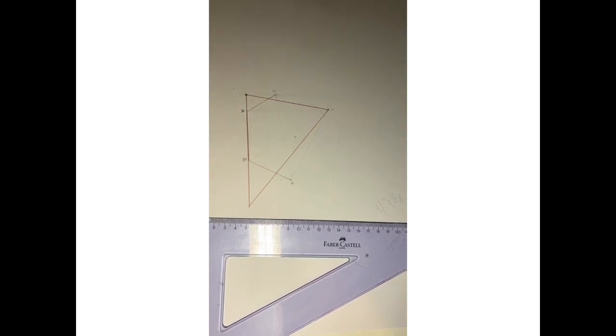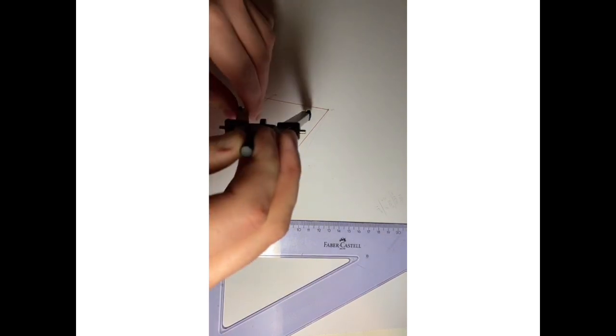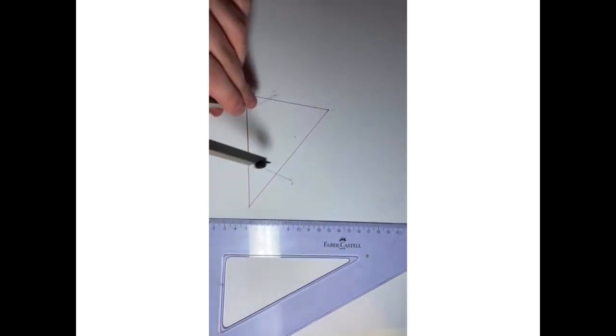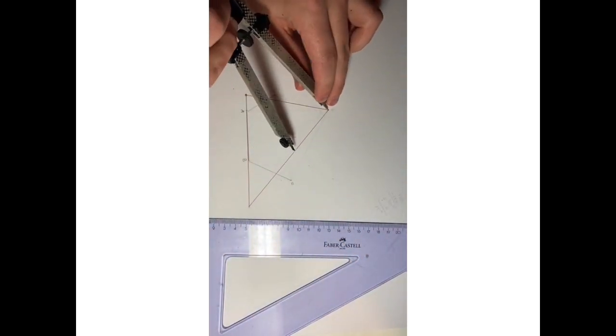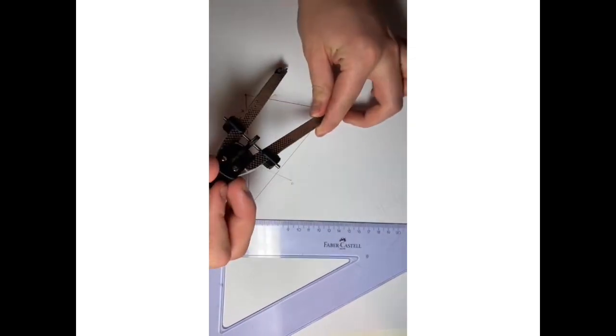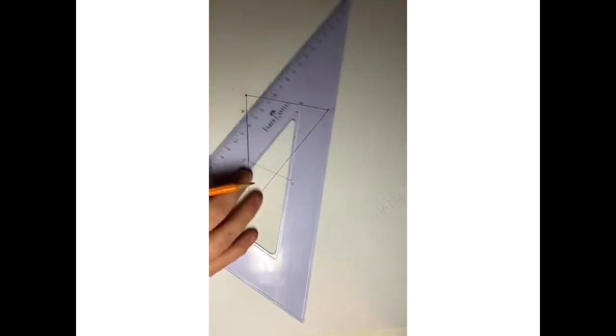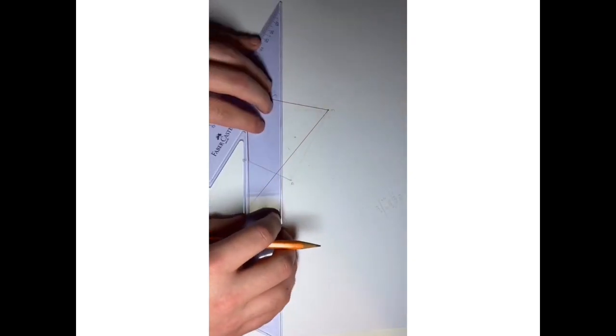So we drop down that line, and we bisect it. We should know how to bisect a line by now. An arc either side of the line from each point, and where those arcs intersect each other, if we join those points, we get the perpendicular bisector of that line.